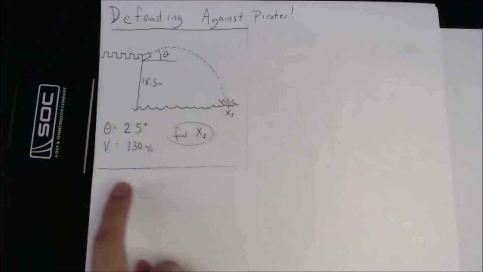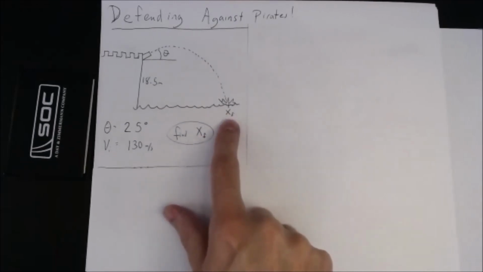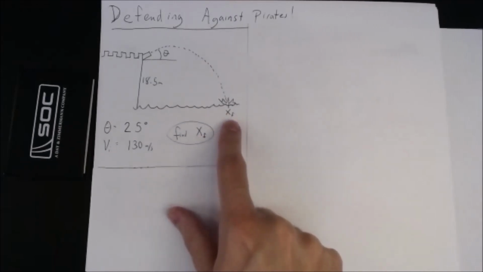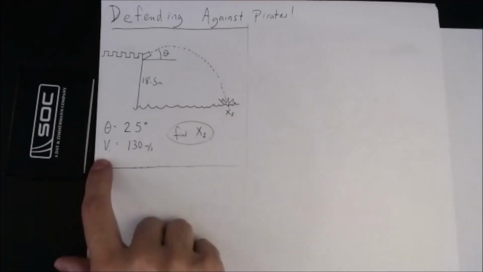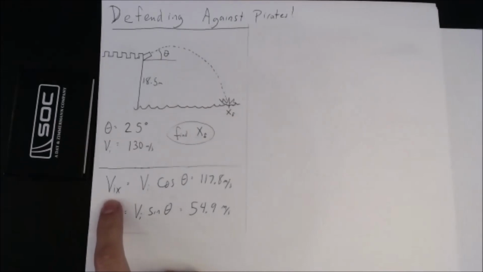So I give you all the initial conditions here. I say, let's find the point x final there. And I give you an initial velocity and an angle, so why not figure out v initial x? See, I changed another thing.